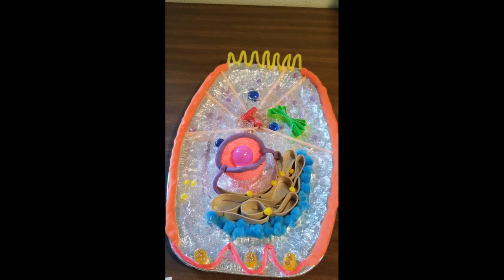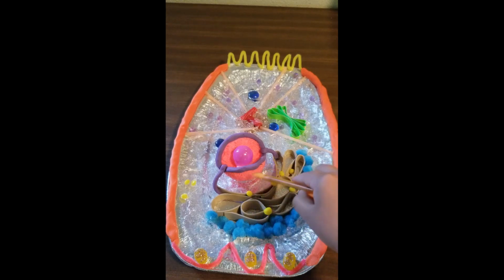In this project, the fluid is represented with hair gel. So I used hair gel to represent the fluid of the cell. We also have the nucleus. So the pink ball is the nucleus.